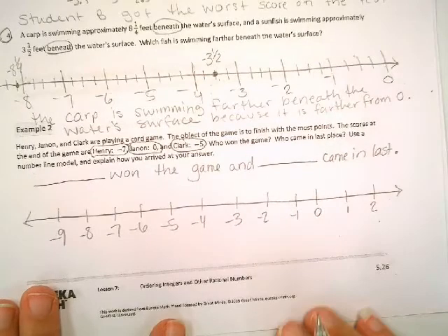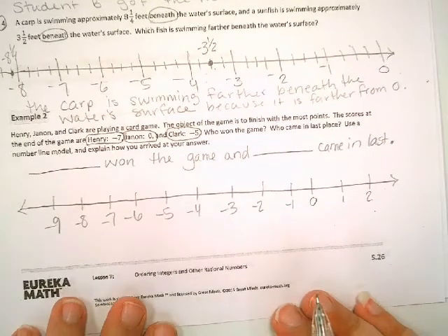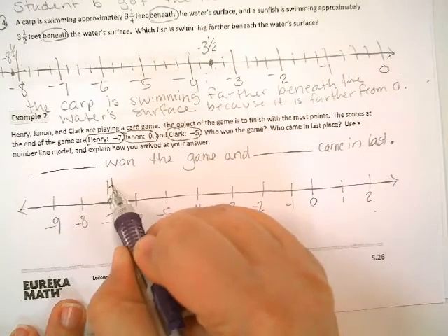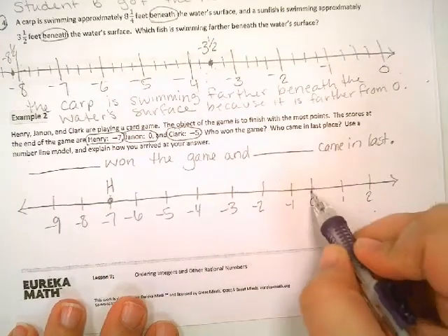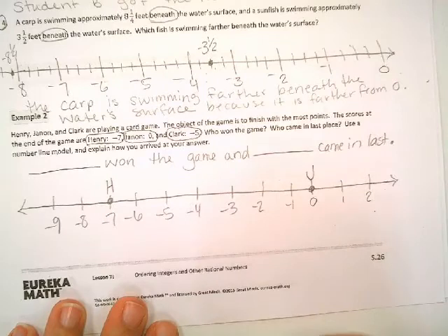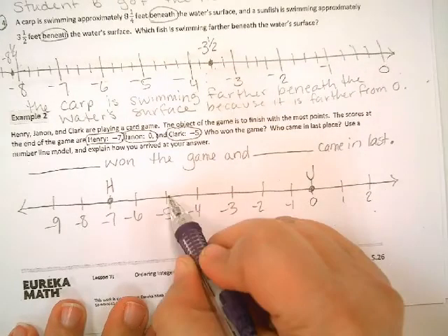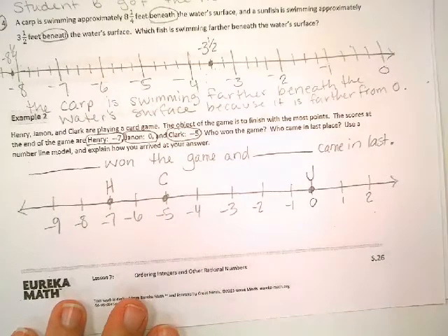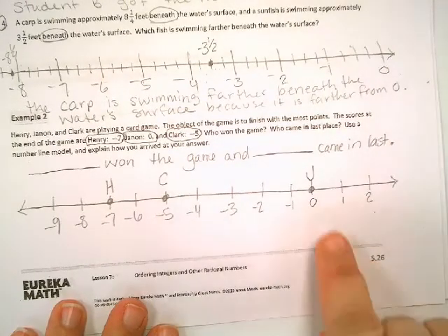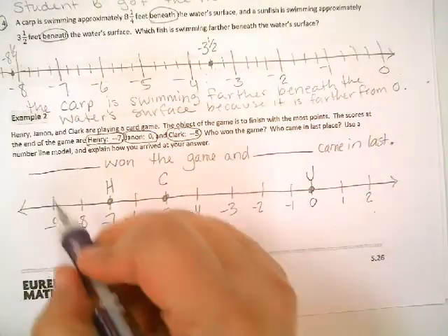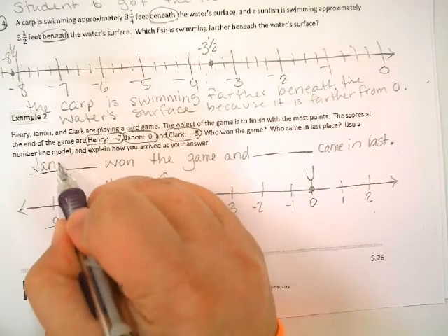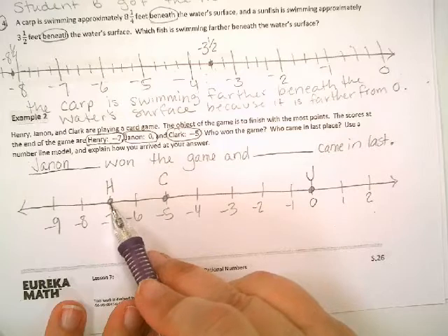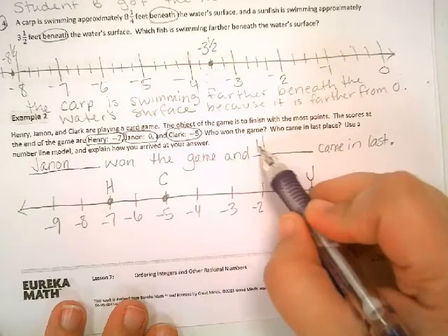You can put on only the values that you need. So I'm going to go ahead and label. This was Henry. This is Janet. And this is Clark. So I'm looking for the greatest value to find out who won. The furthest to the right is Janet. The furthest to the left tells me who lost, and that's Henry.